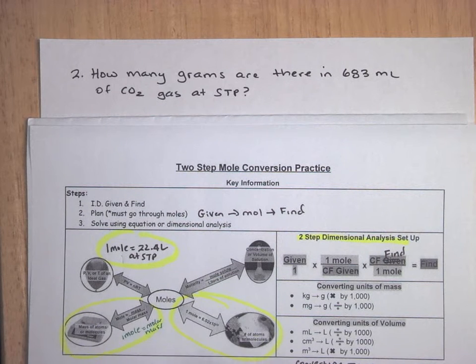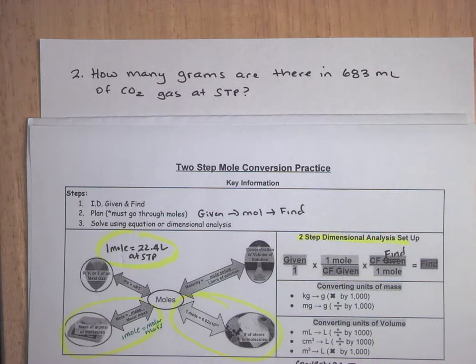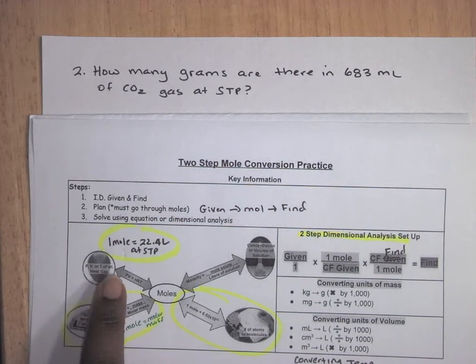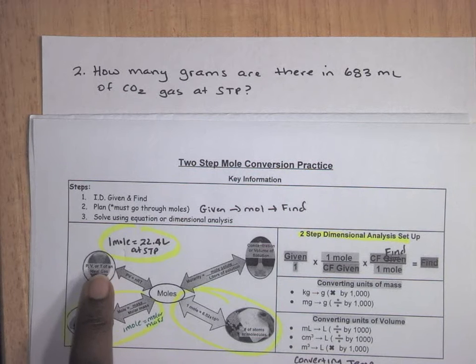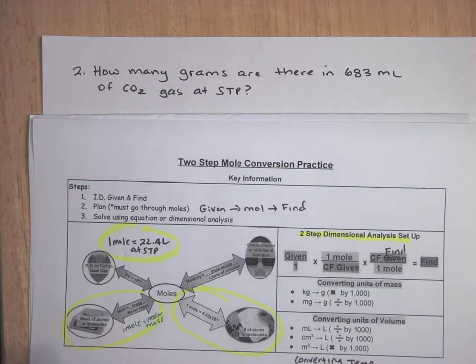The next thing that I'm asked to find is how many grams. Grams is a unit of mass, so that means I'm trying to find the mass. So my plan is to go from my ideal gas information to moles, and then from moles to mass. That's the plan that I'm mapping out.